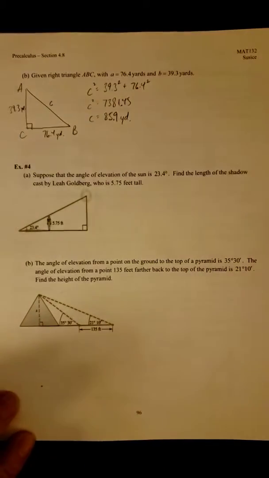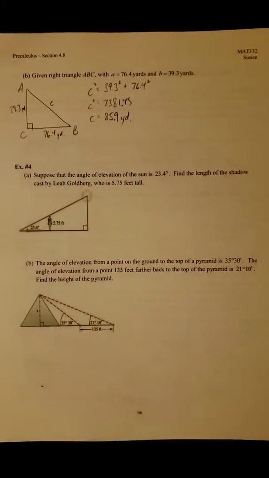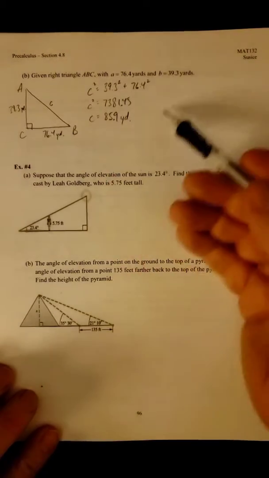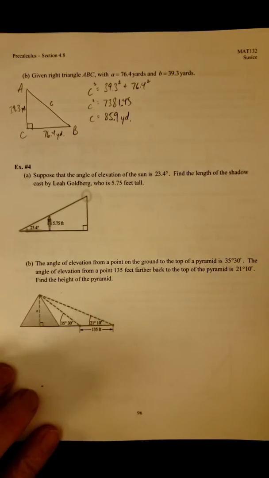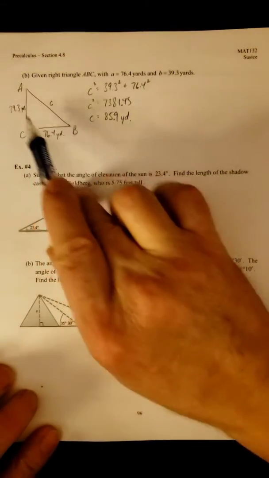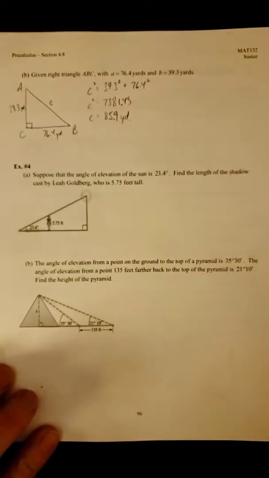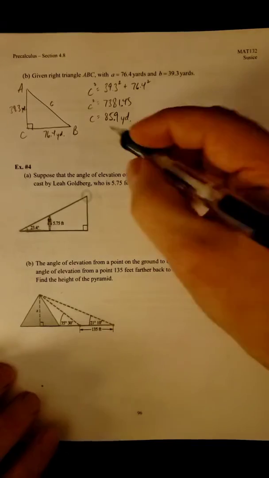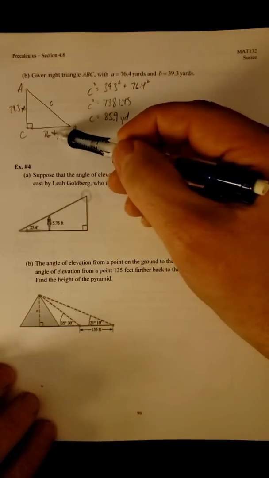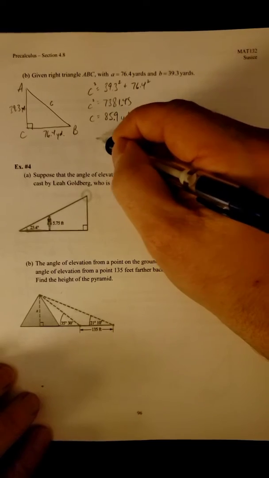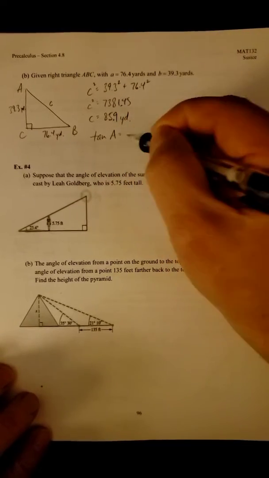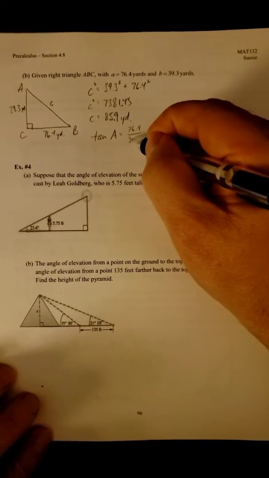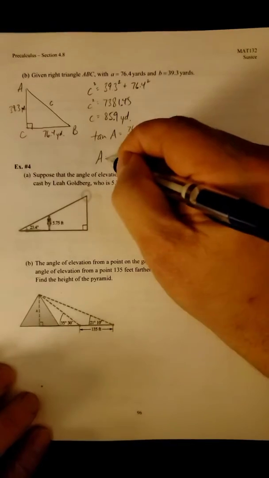Okay. So that leaves just the two angles. We're going to have to use a trig ratio again. Same thing as before: if we made a mistake finding the third side, what trig function should we use? They're giving us the opposite and the adjacent for either one of the two angles, A or B. If we're finding angle A, we have the opposite and the adjacent, so we're going to want to use tangent. So tangent of A should be 76.4 over 39.3.